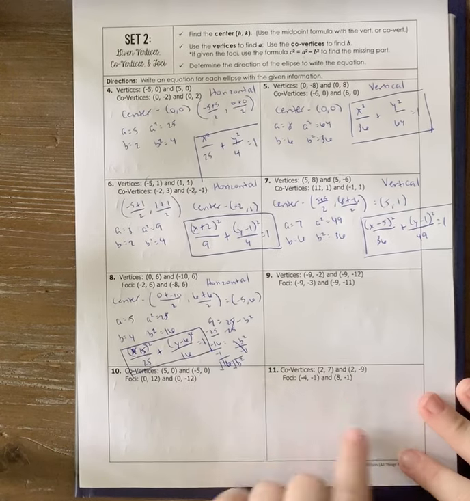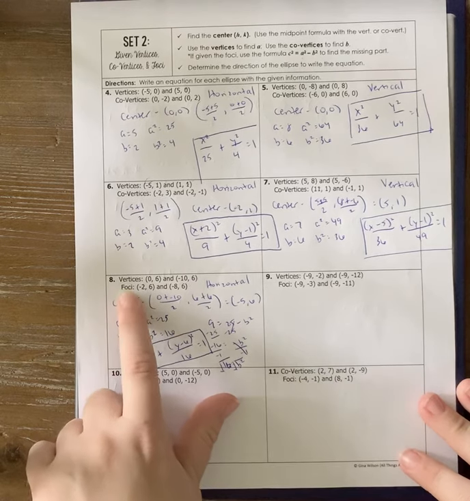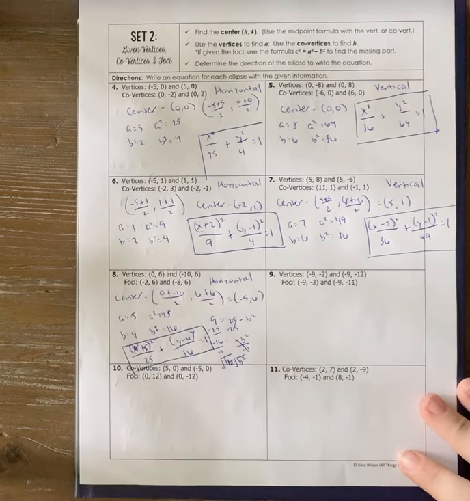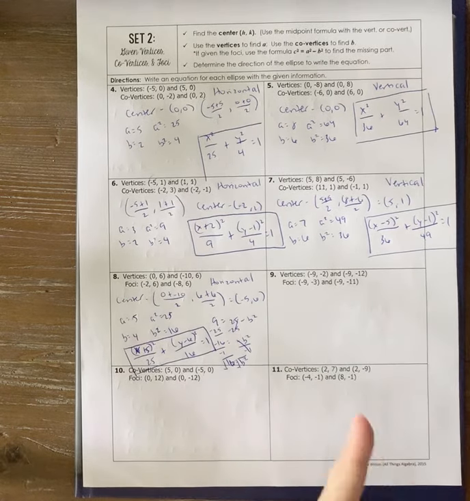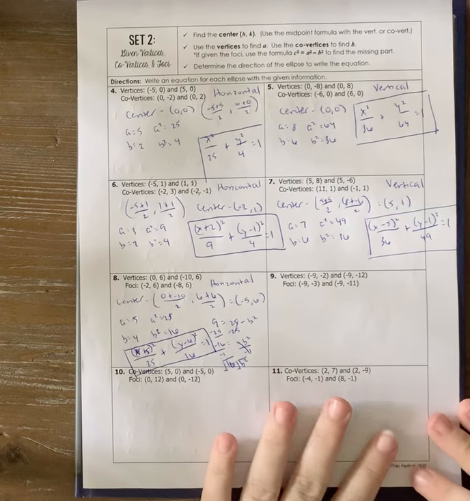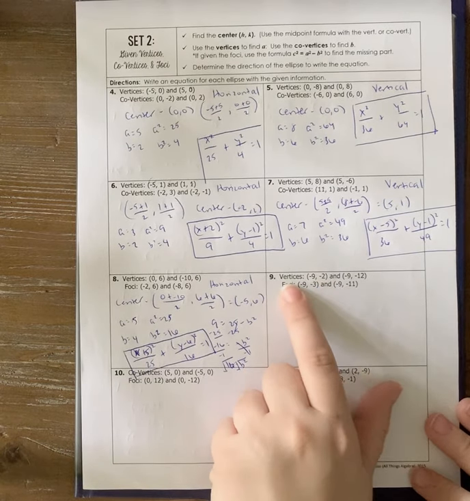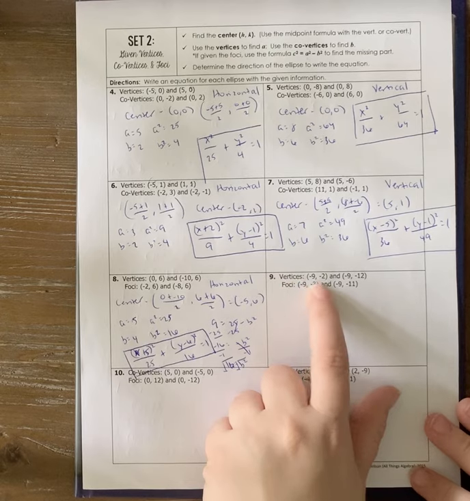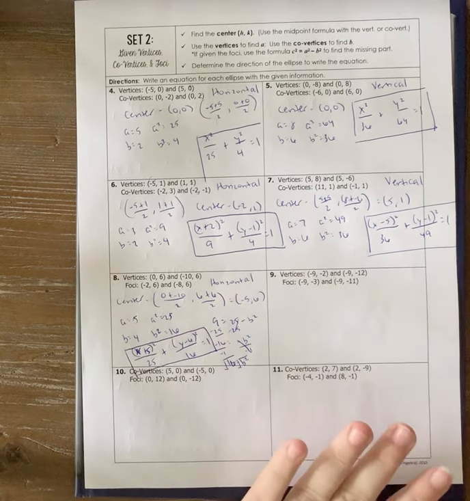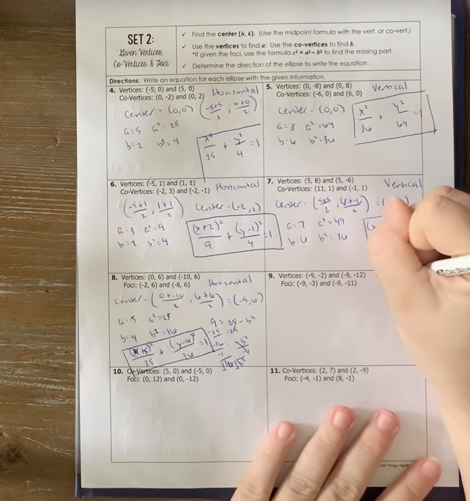Okay. So we're going to have to do that whenever it's asked, when it gives you the foci points and we're having to find one of the other values. So pay attention to what they give you there. Okay. On number 9, they gave us the vertices here. Our x's are the same, so that means it's going to be vertical this time.